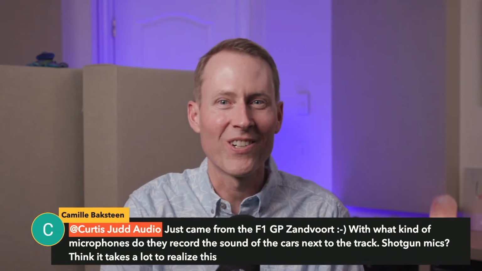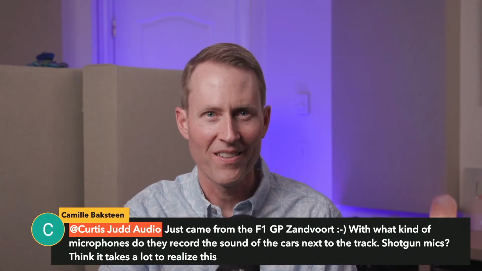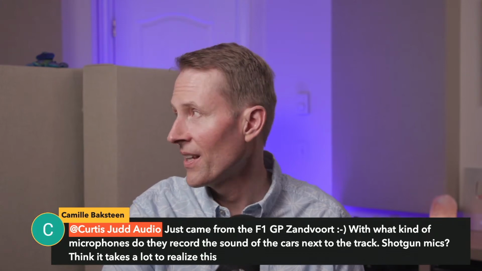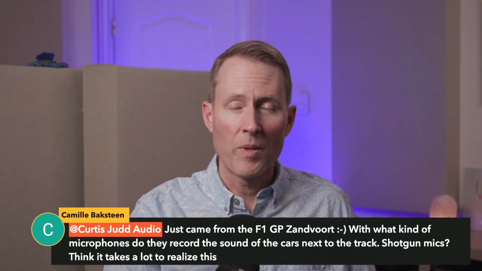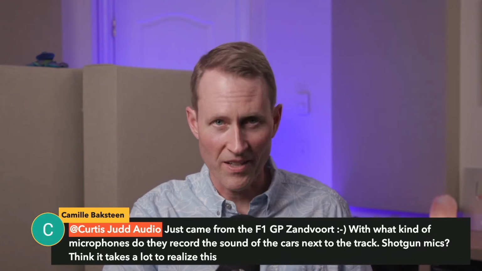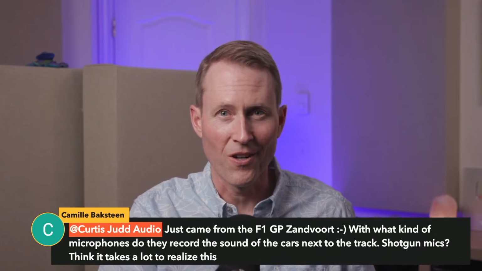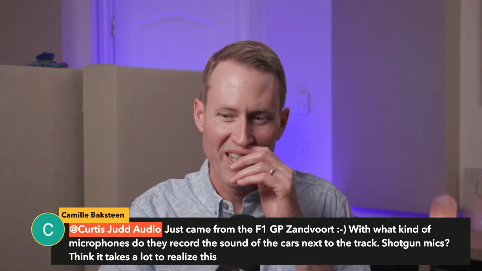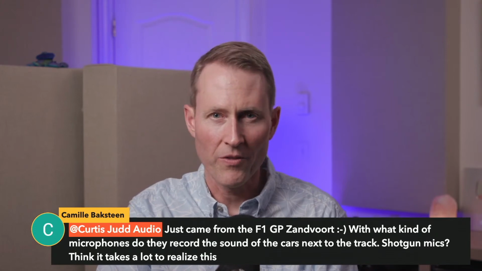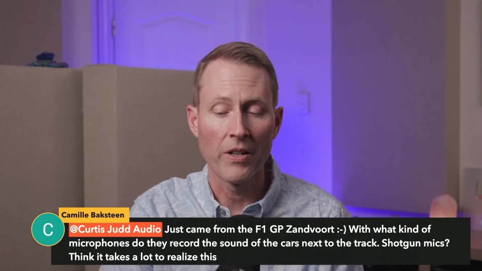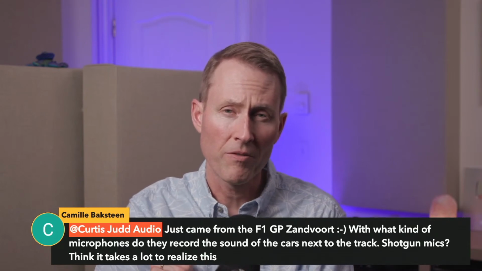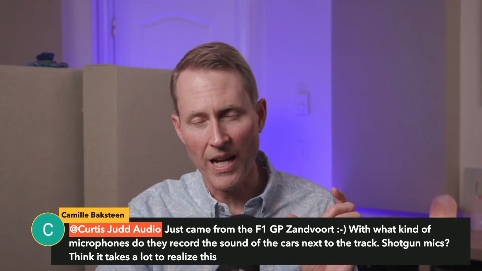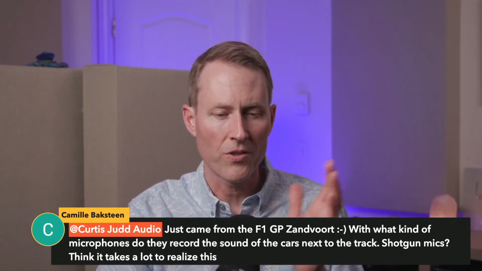What kind of microphones do they use to record the sound of the cars next to the track? Shotgun mics? I think it takes a lot to realize this. Is there a second part to that? No. Okay. It's going to have to be a microphone that can handle really, really intense sound pressure levels. Those F1s are really, really loud, as you just experienced, I'm sure. So they're just going to have to be microphones with a spec where they can handle very high sound pressure levels, and you'll have to use a preamplifier that can provide just enough gain to capture the audio without risk of clipping.